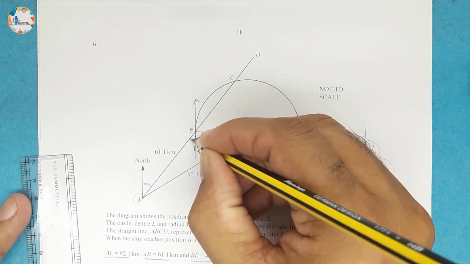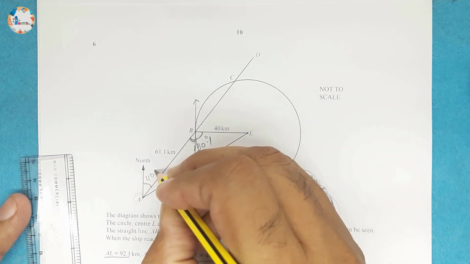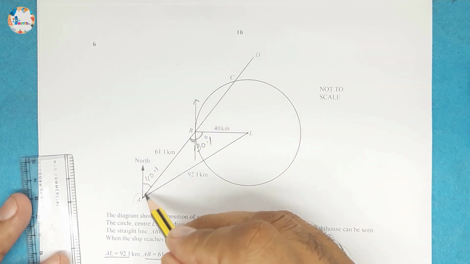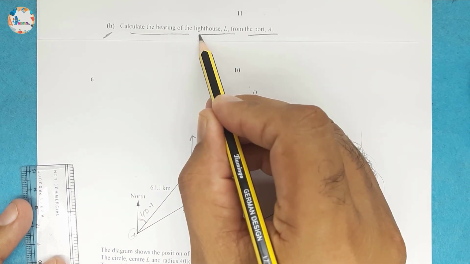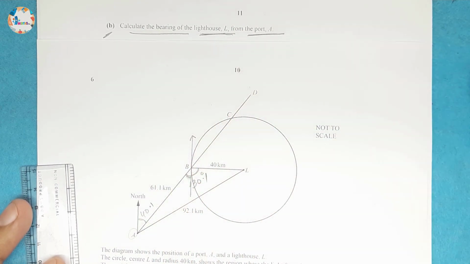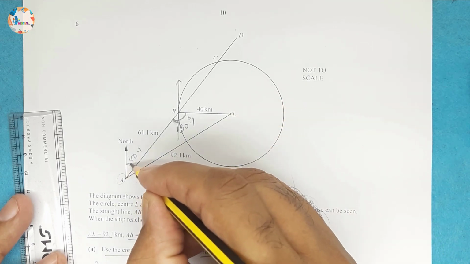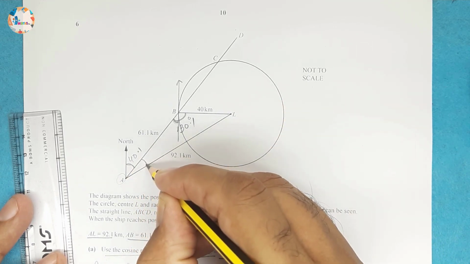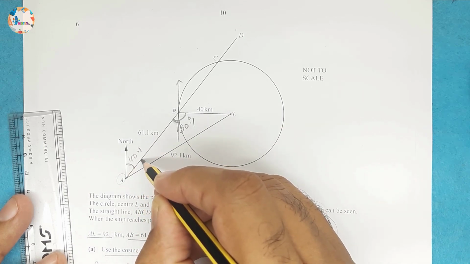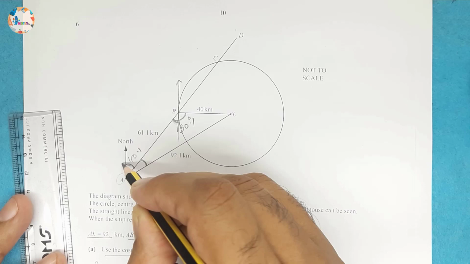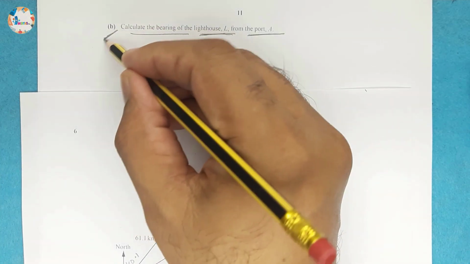So this much angle is 40.1, and this one is also 40.1. Now in part B they are asking for the bearing of lighthouse L from A. That is this angle plus this much angle. This angle we know is 40.1. We just have to find this other angle and add these two angles. That will be the answer for part B.